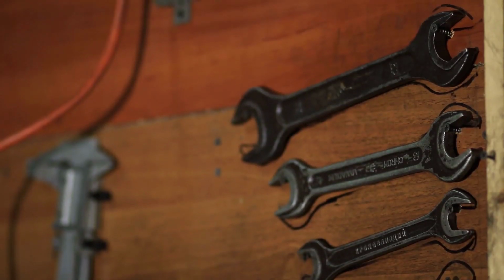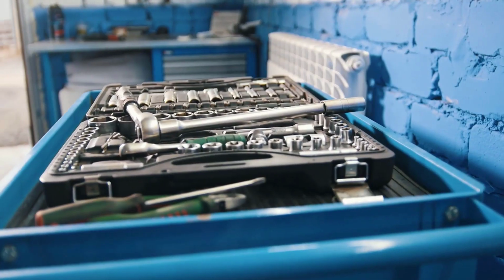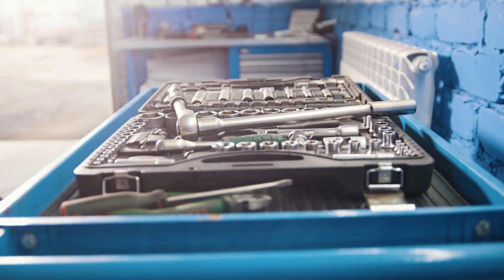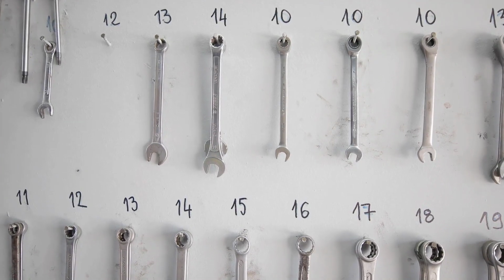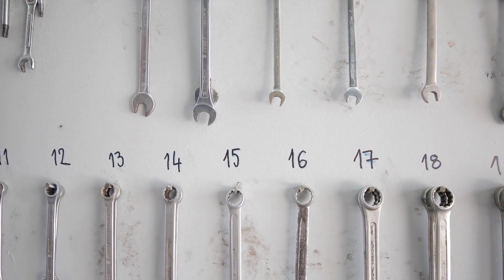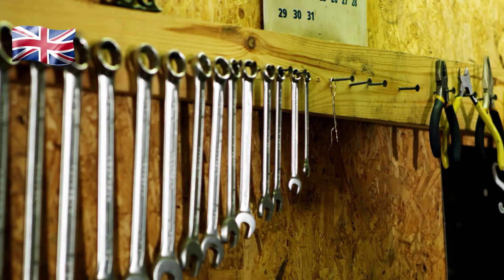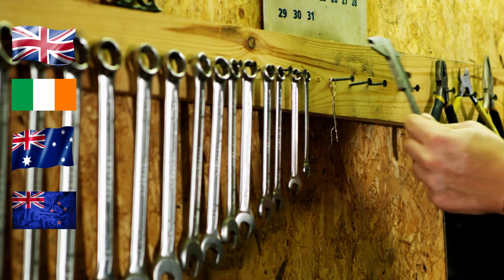A wrench or spanner is a tool used to provide grip and mechanical advantage in applying torque to turn objects, usually rotary fasteners, such as nuts and bolts, or keep them from turning. In the UK, Ireland, Australia, and New Zealand, the wrench is called a spanner.